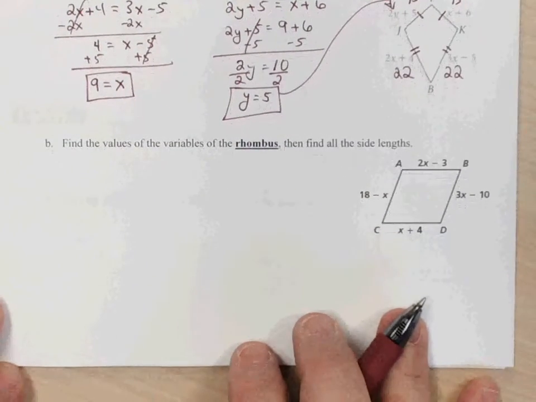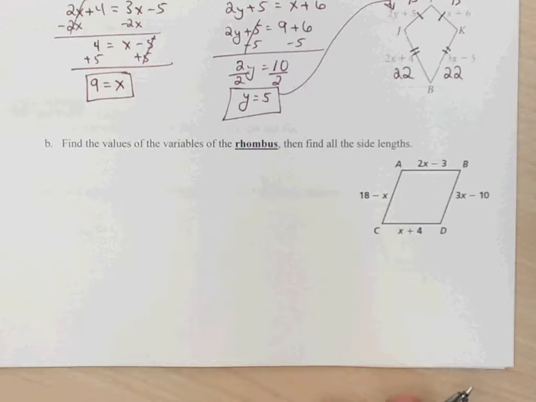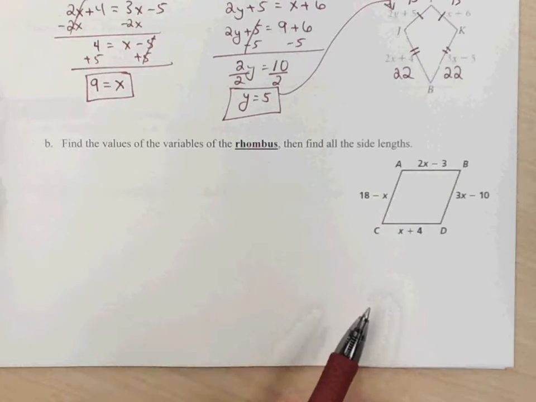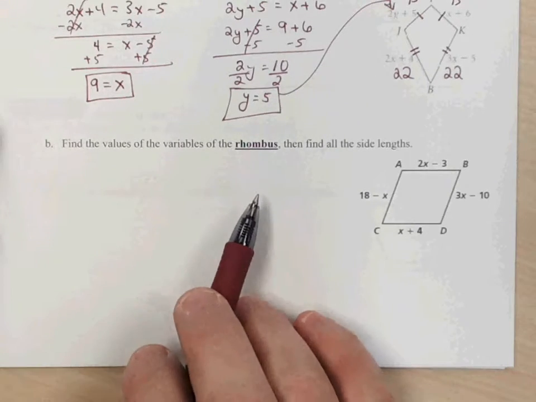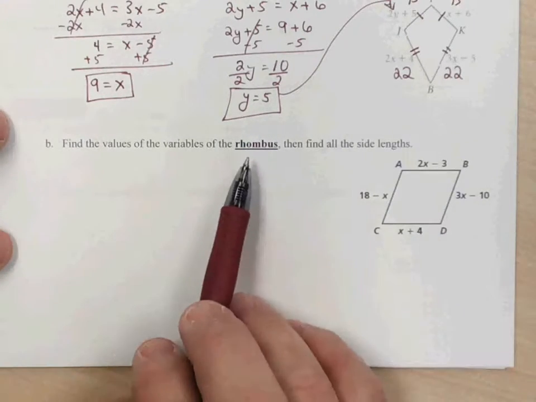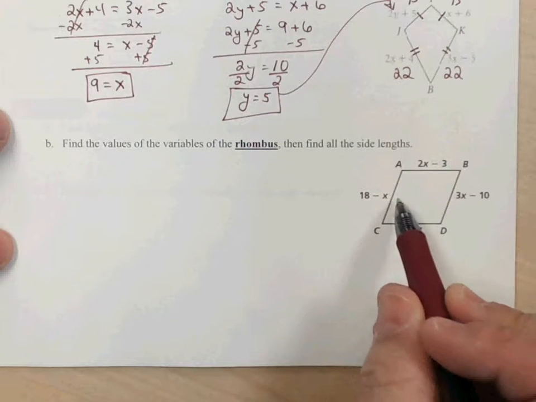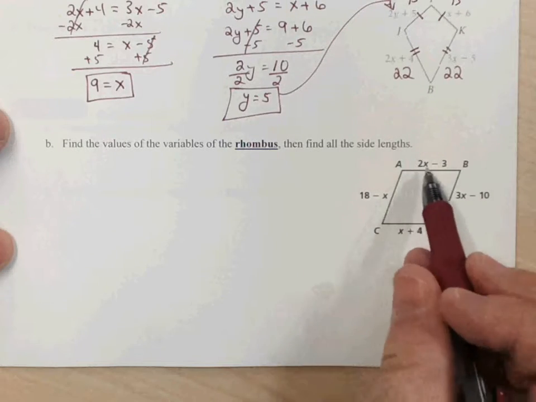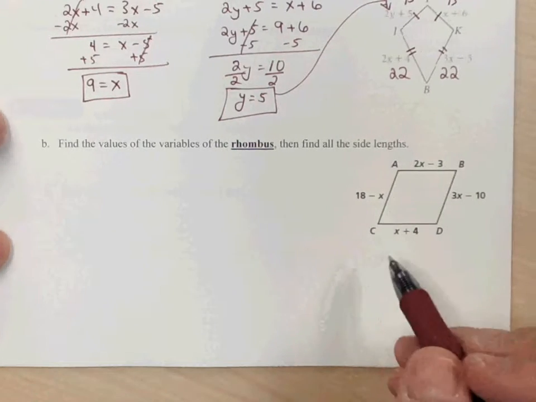And now the next one is a special quadrilateral, mainly a special parallelogram called a rhombus. And this one's asking us to find the values of the variables and then the lengths of all sides again. So a rhombus has all sides that are equal to each other.